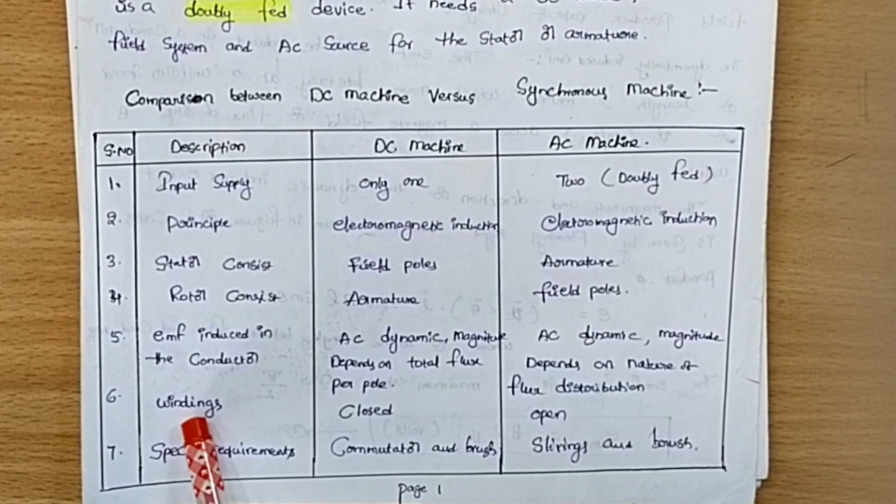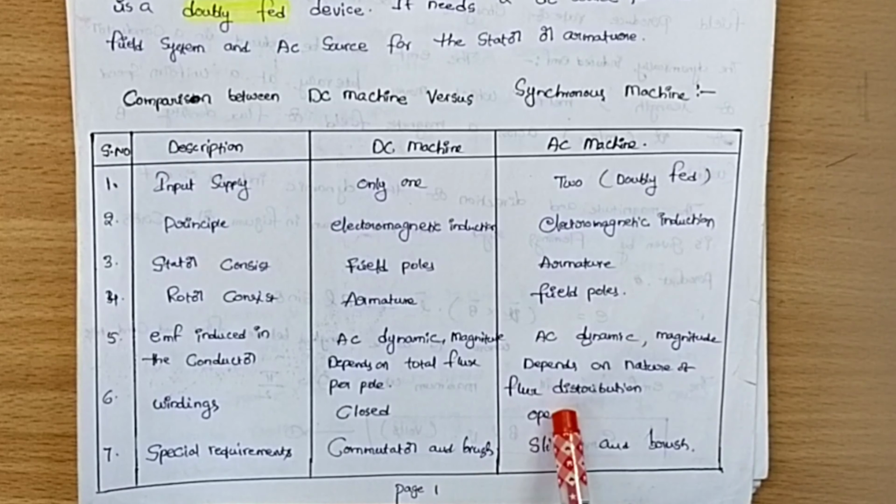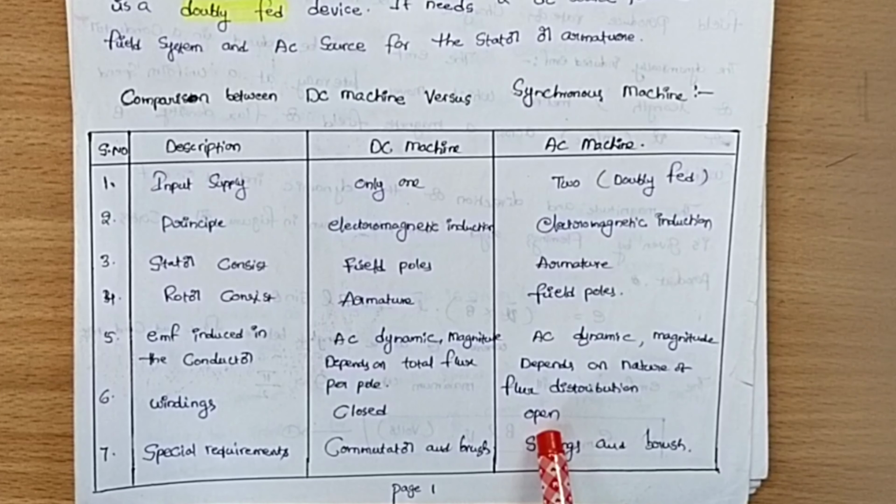It is the main difference. What type of winding for DC machine is closed winding, whereas AC machine it is open winding.